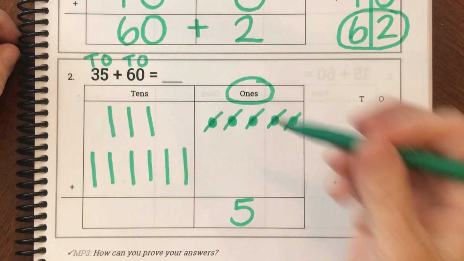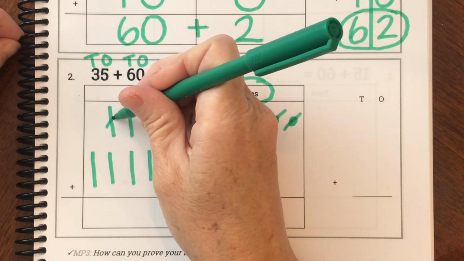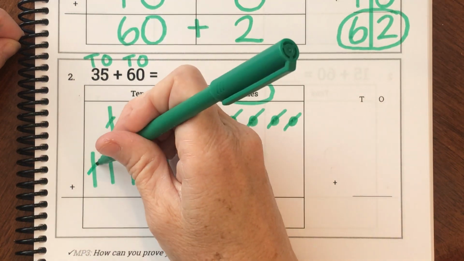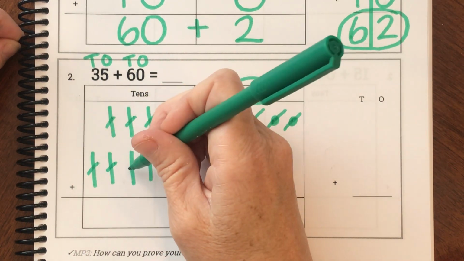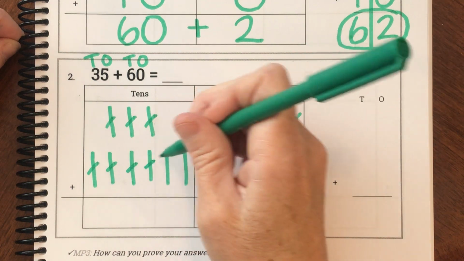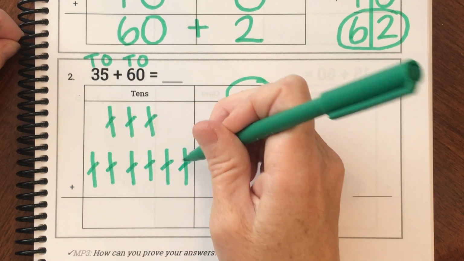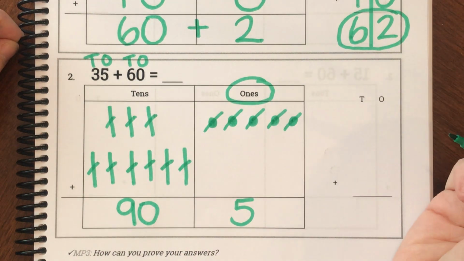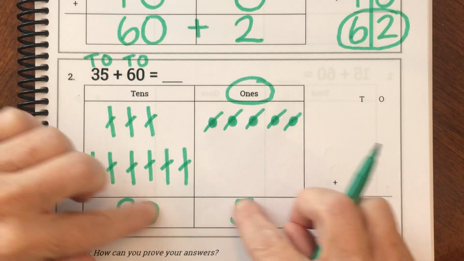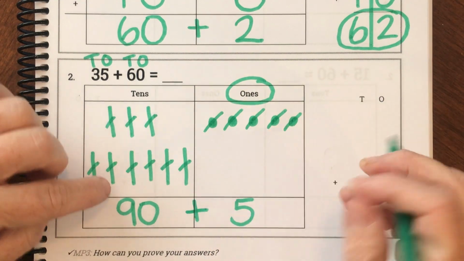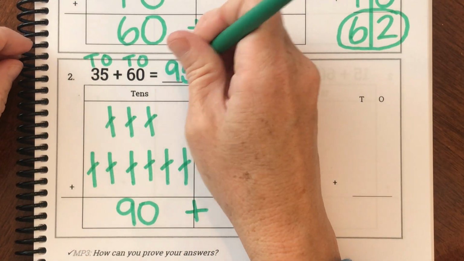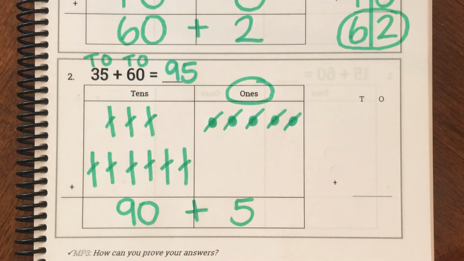So when we count, we need to count by tens. 10, 20, 30, 40, 50, 60, 70, 80, 90. So we have 9 tens, which is worth 90. Now when we compose those or put them back together, we have 95. So our sum is 95.